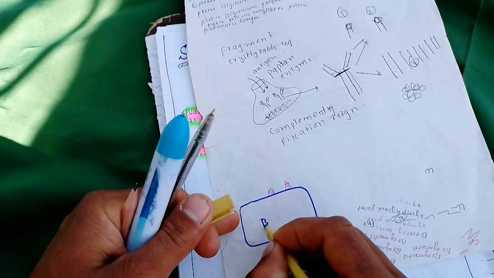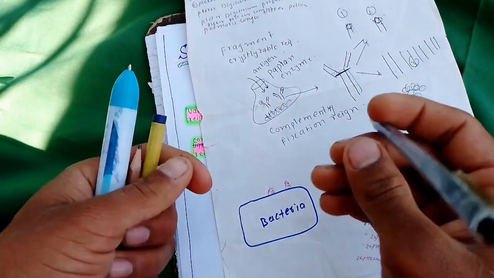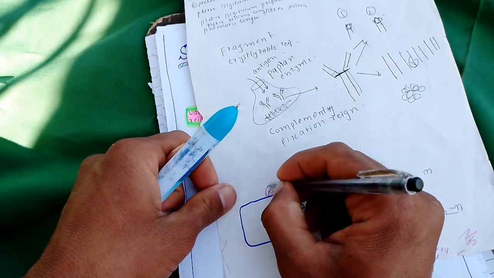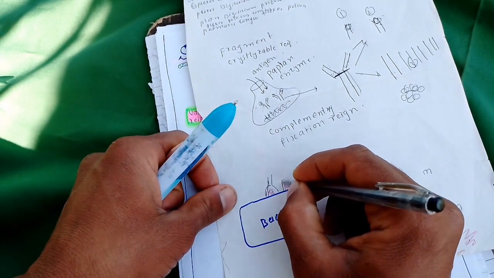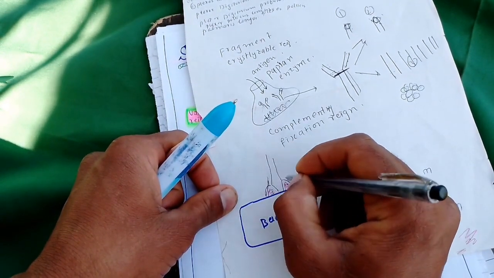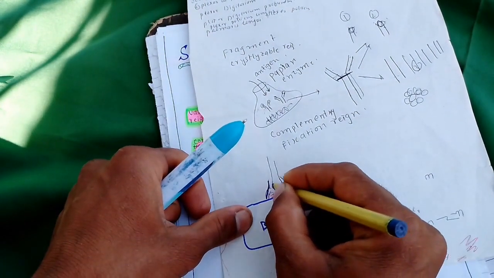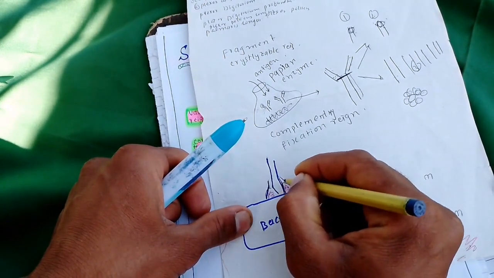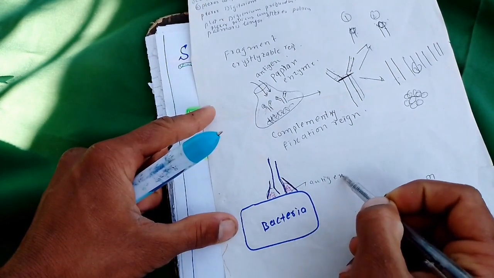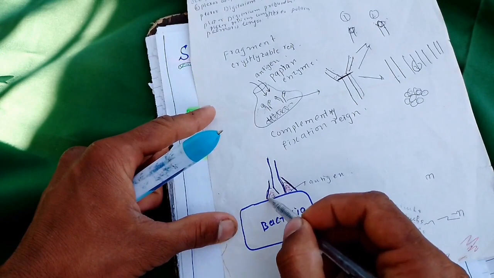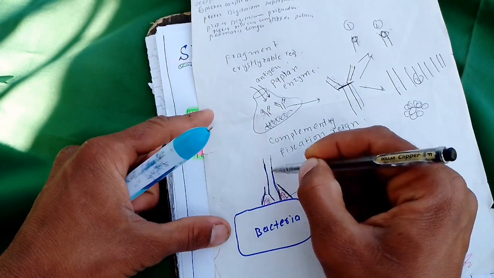When an antibody is attached to this antigen, this is the variable region. These are the antigens, while this is the constant region.